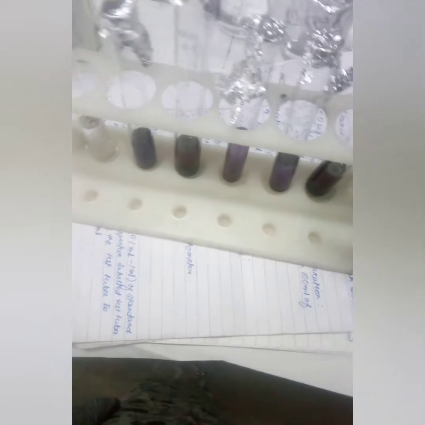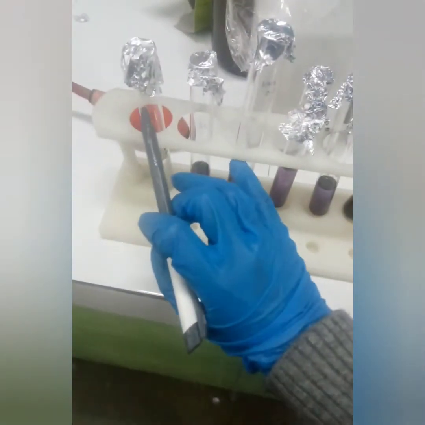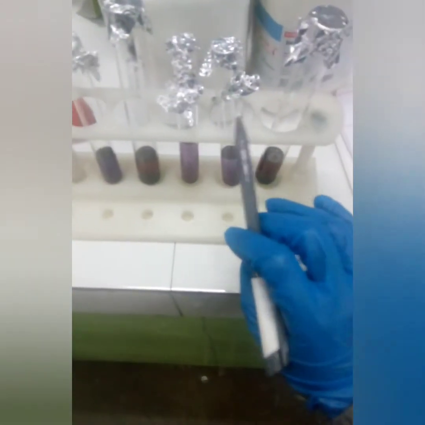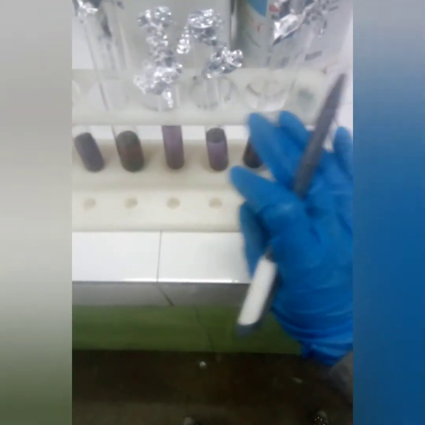So first of all, I will tell you what we are going to do. You see the test tubes. First of all, you will take blank test tubes. Then we will label the first test tube as the blank. Then we have 1, 2, 3, 4, 5 different concentrations of amino acid. Different concentrations of standard amino acids will be added to these test tubes.